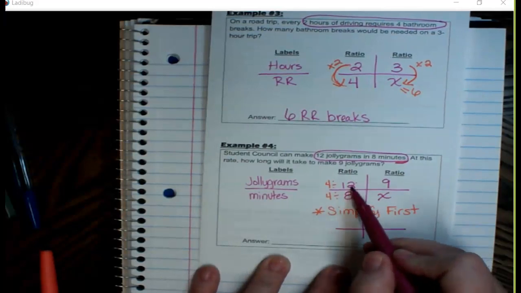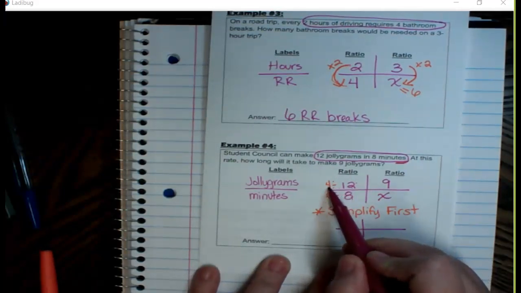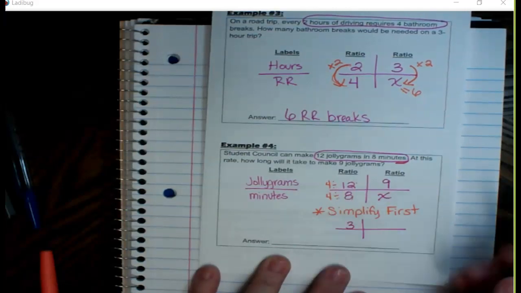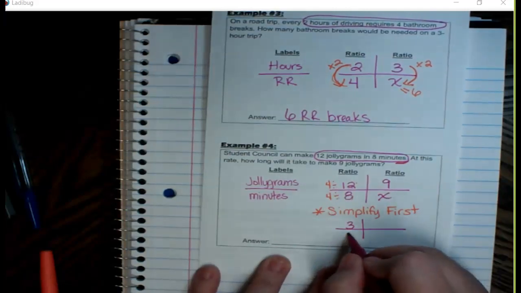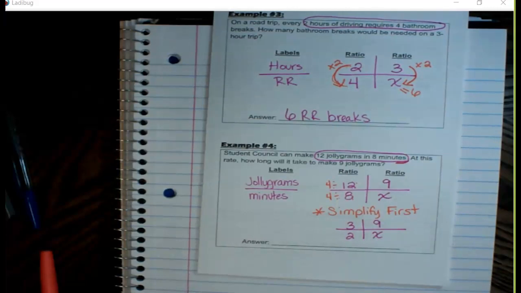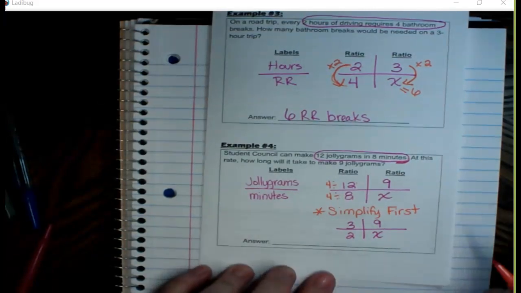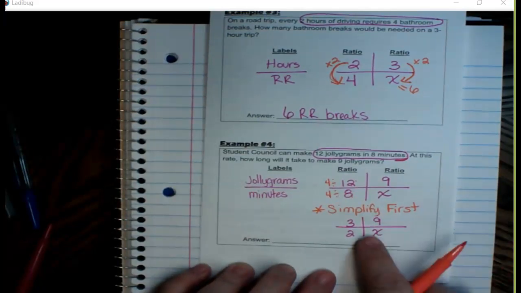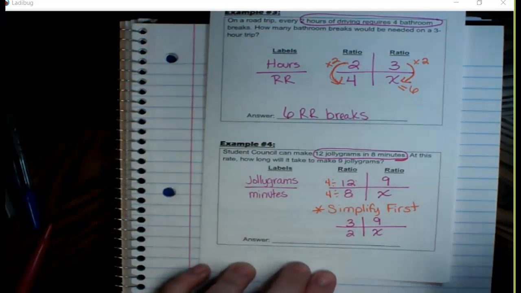What's 12 divided by 4? So 3 is my new top number. 8 divided by 4 is 2. So there's my new equivalent ratio here, and I'm just going to bring down my 9 and my x. Now can you see a relationship? Where's your relationship that you see? The 3 and the 9, right?